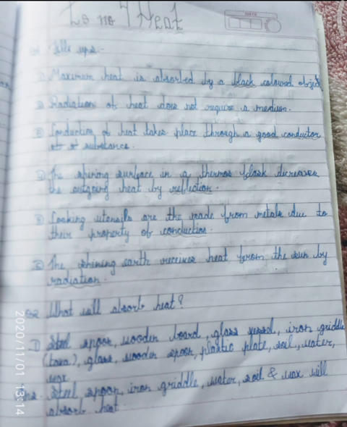So steel spoon, iron griddle, water, soil and wax, these all will absorb heat, and wooden board, wooden spoon, plastic plate, these all will not absorb heat.